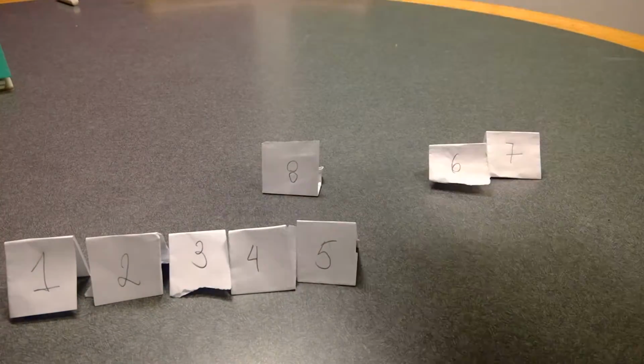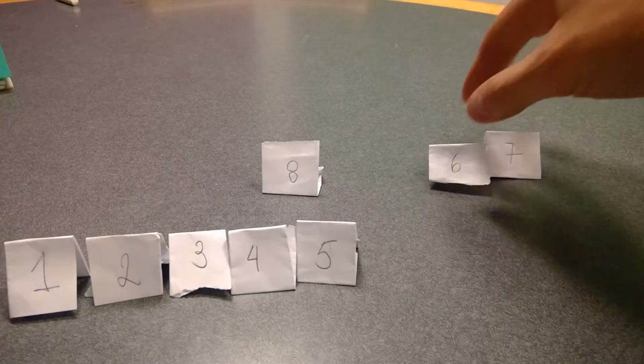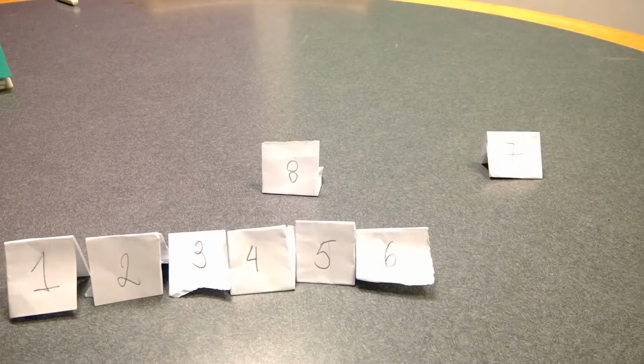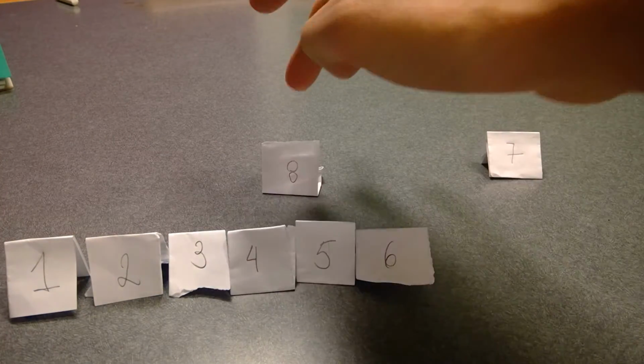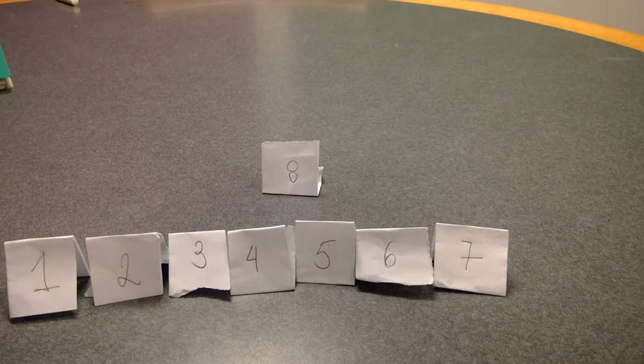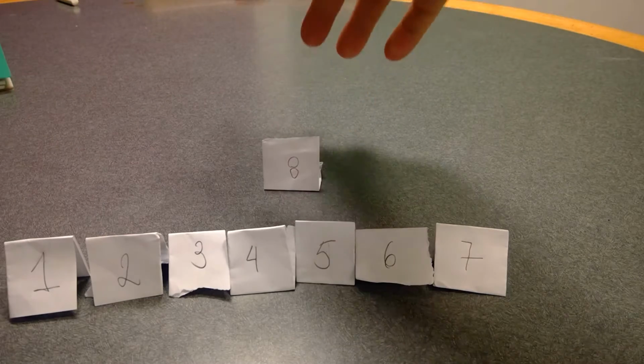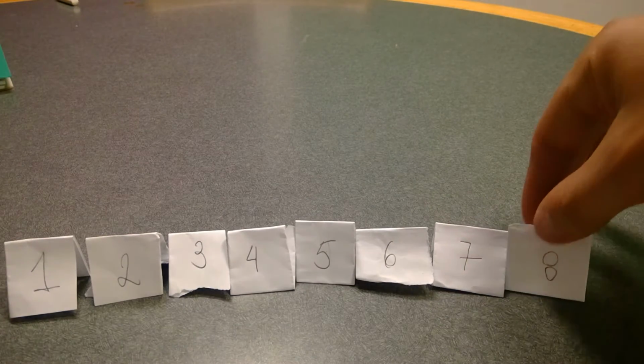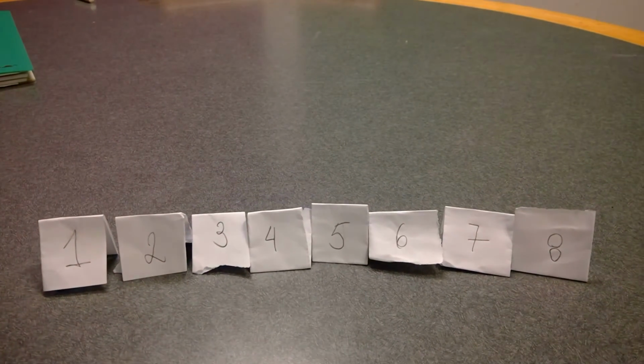Then we compare 8 and 6. 6 is less than 8, therefore 6 goes after 5. Then we would compare 7 and 8. 7 is less than 8, therefore 7 goes after 6. And finally, we have 8, which doesn't get compared to anyone and gets put at the end of the list. And that is our sorted list.